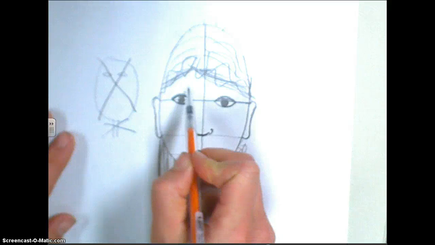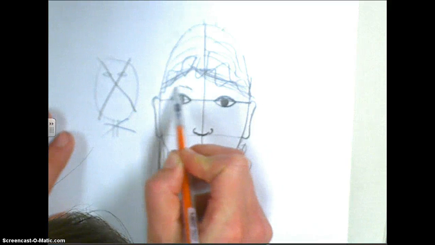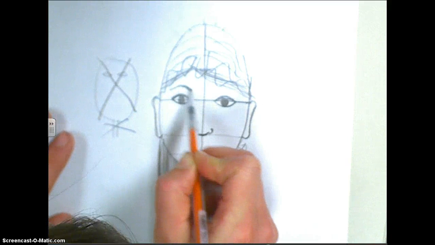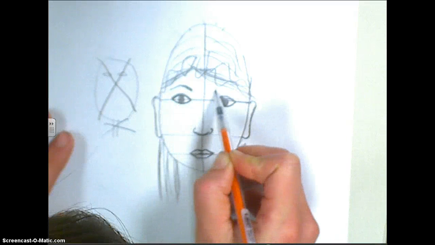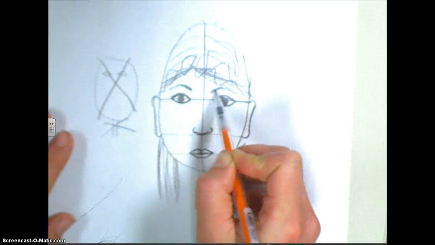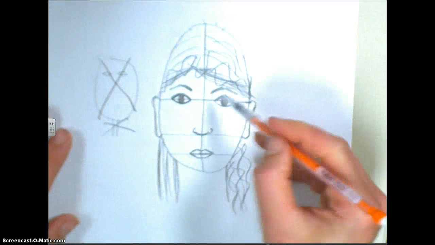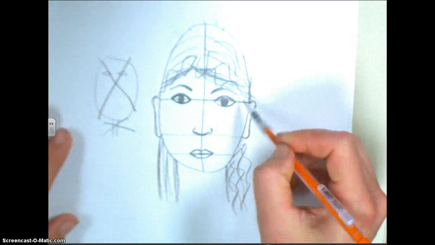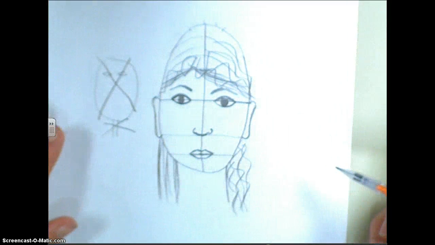Now I'm going to add eyebrows just above the eye at a nice curve, a little bit thicker towards the middle. If you position the eyebrows a little bit silly, it could make you look very angry, or it could make you look sad. Eyebrows do a lot of emotion.